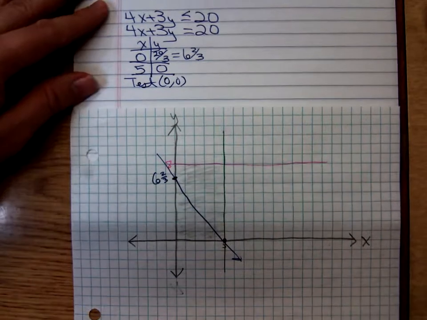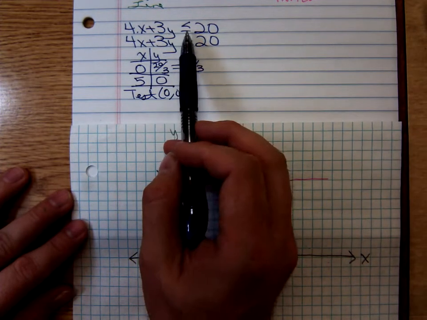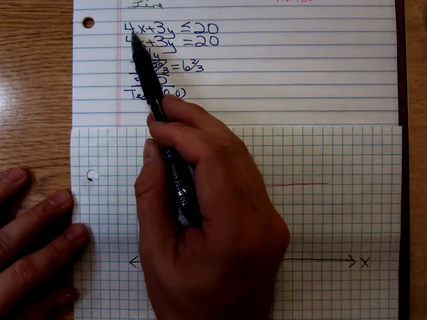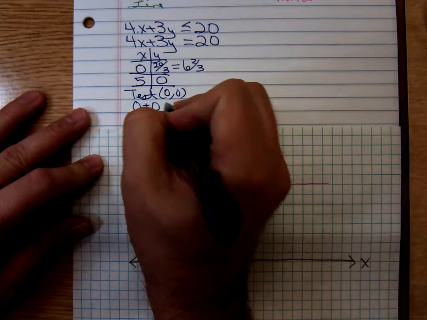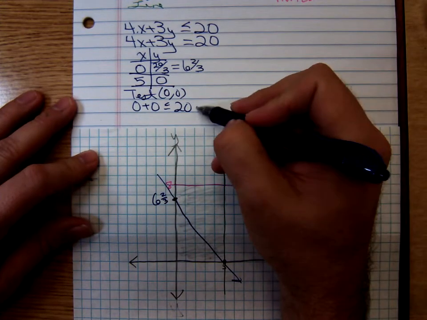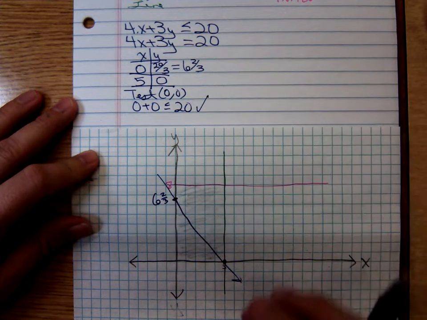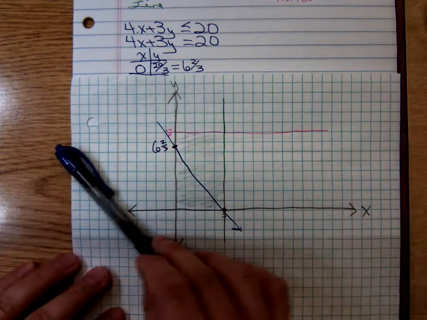Plug in 0 for x and 0 for y into the original inequality. We're going to get 0 plus 0 is less than or equal to 20. True or false? True. So we shade the region towards the origin.